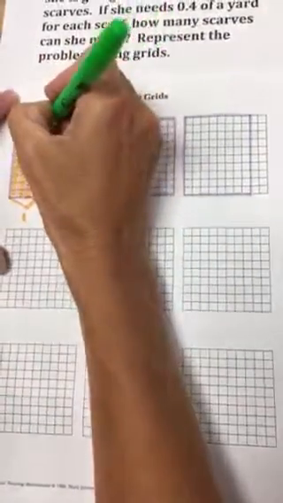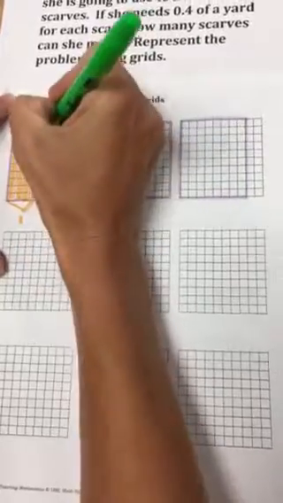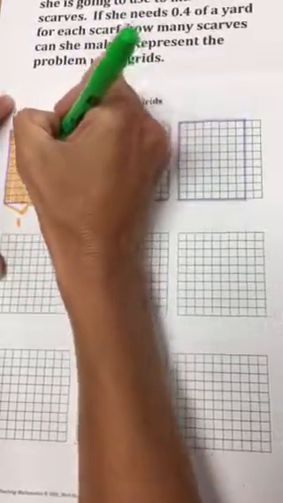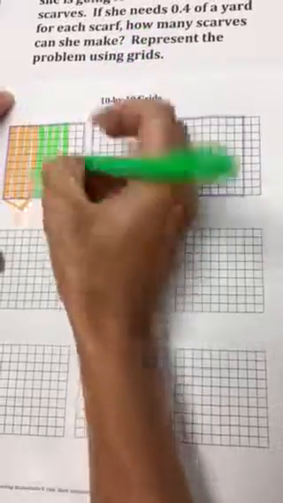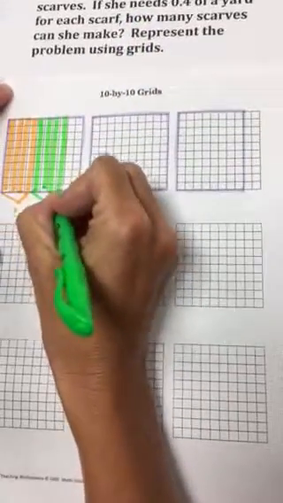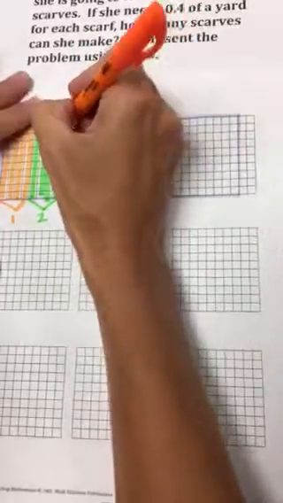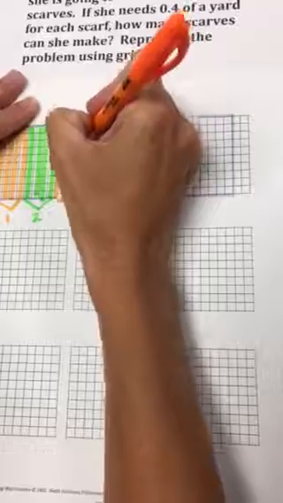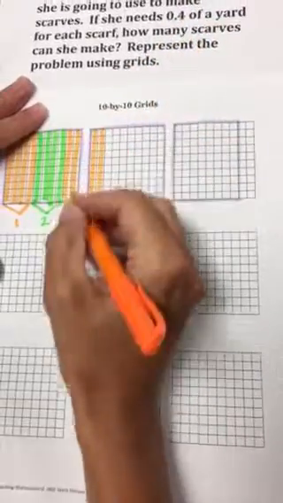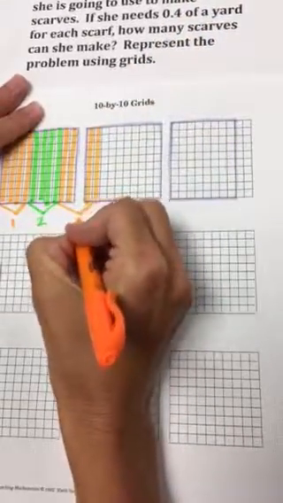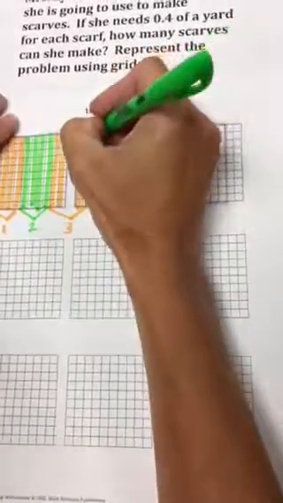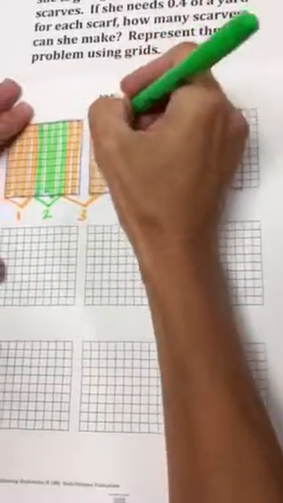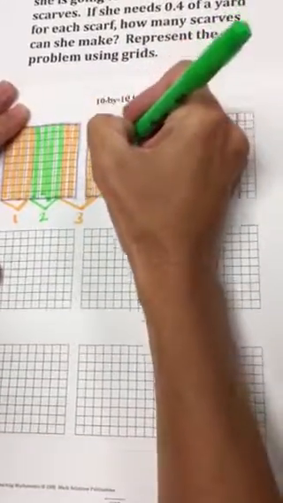So I'm going to go with another color just so I can see the difference in scarves. And I'm going to take my second set of 4/10, and that represents scarf 2. And I'm going to continue alternating, and I'm going to take another 4/10 yards of cloth to make my third scarf. And I'm going to take my next 4/10. I'm trying to use up all 2 8/10.